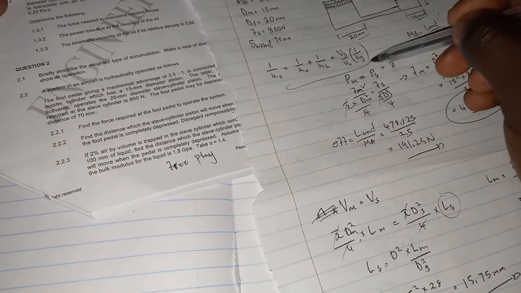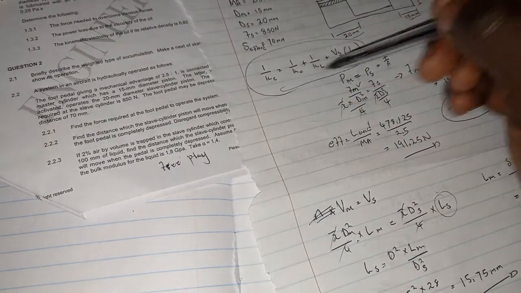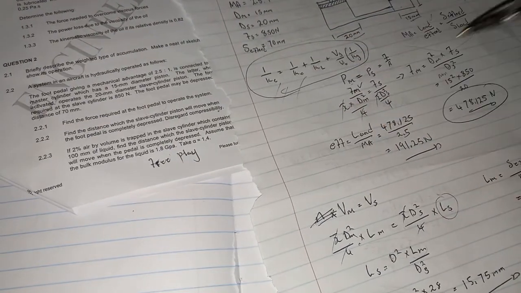So now in this case, you need to calculate using this formula, right? So this is compressibility.